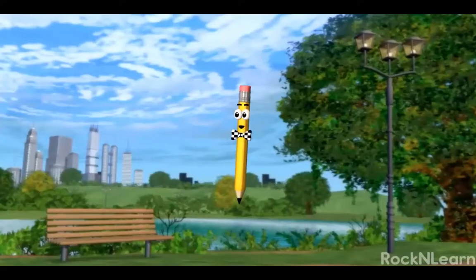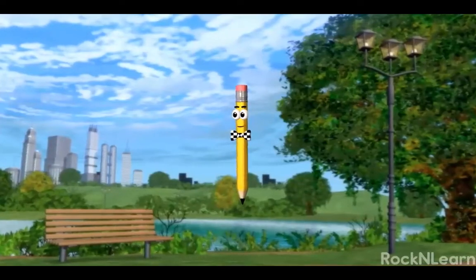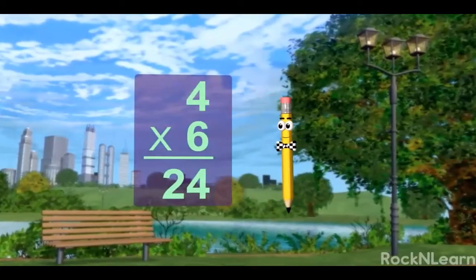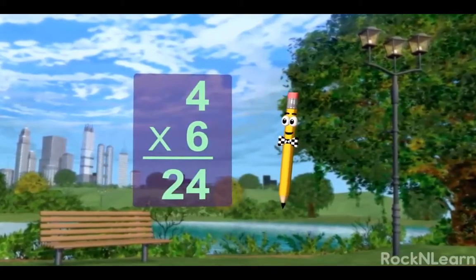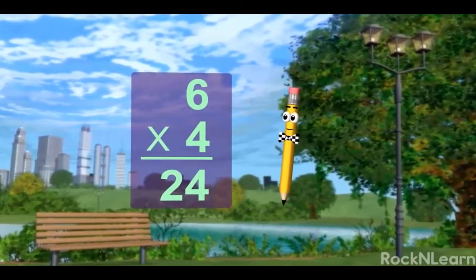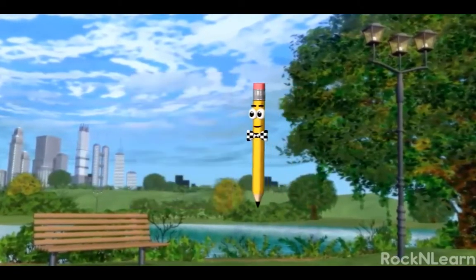Right. Another great thing about multiplication is that the order in which you multiply the factors does not matter. We can change the order of the factors and presto! The product does not change. Let me show you why.